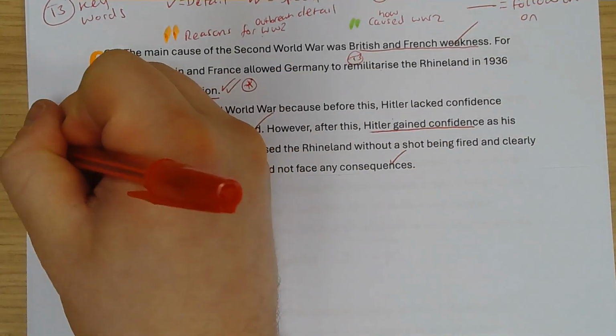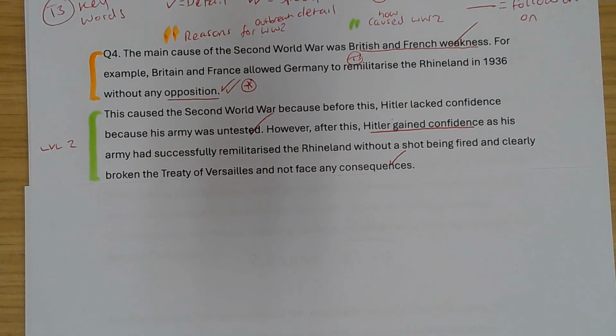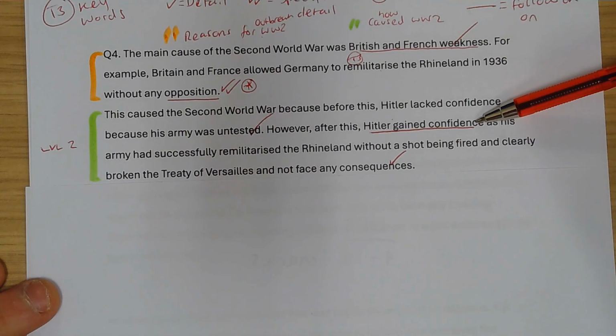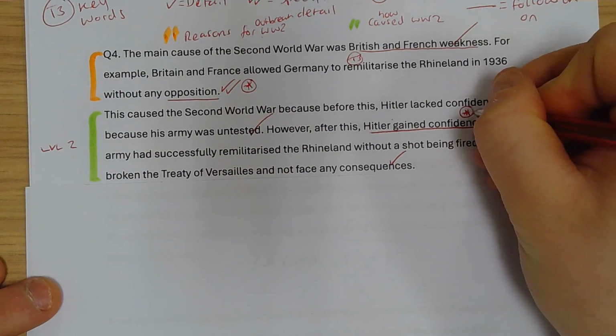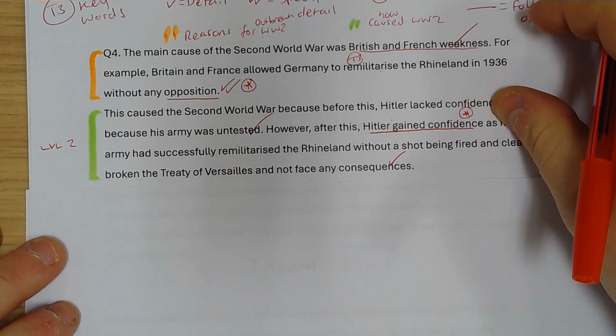And this here is level 2. If you did this, you're stuck in kind of your 5 to 8 marks. However, if you manage to do this next bit, you'll get to your 9 to 12. So you need to think, right, so what if Hitler gains confidence? How does that lead to the Second World War starting?